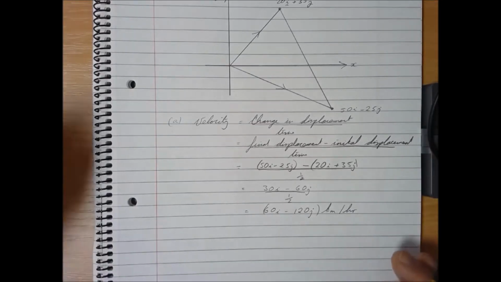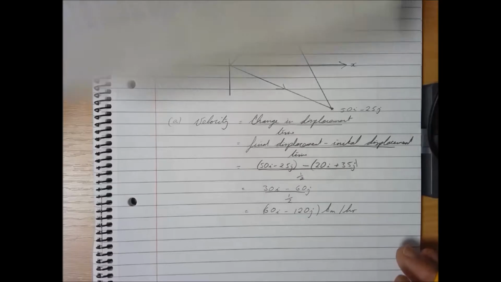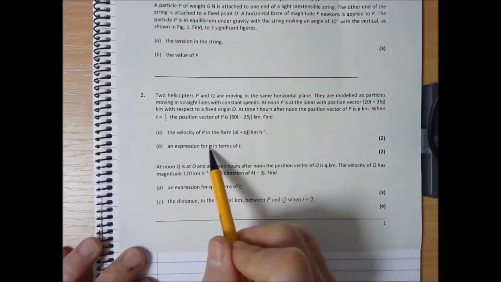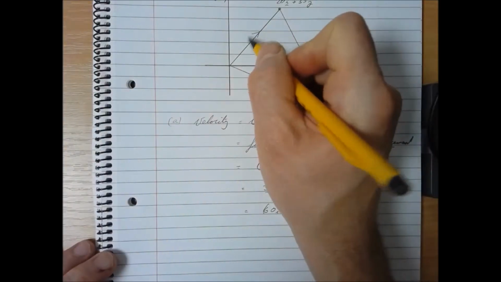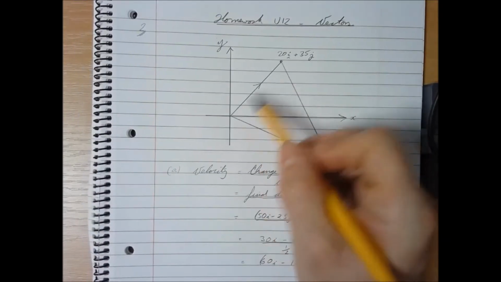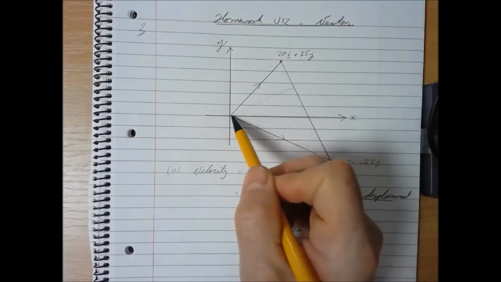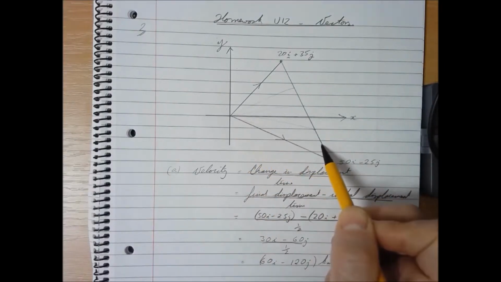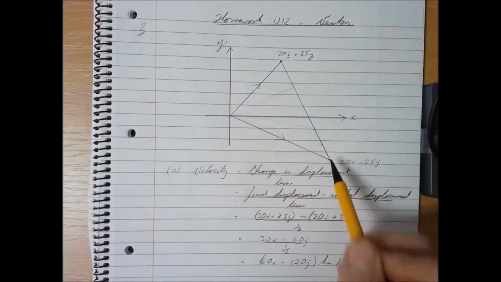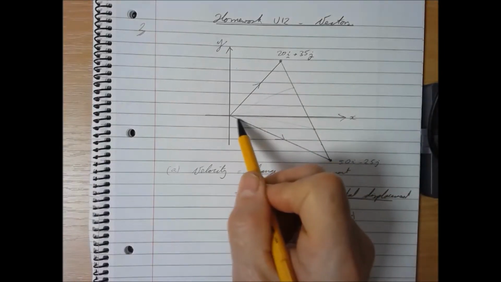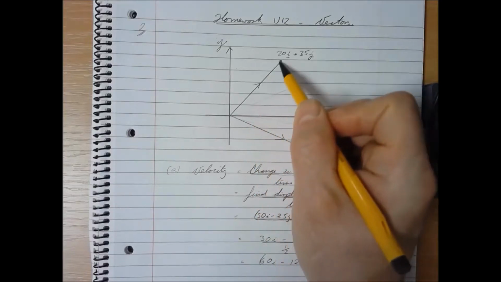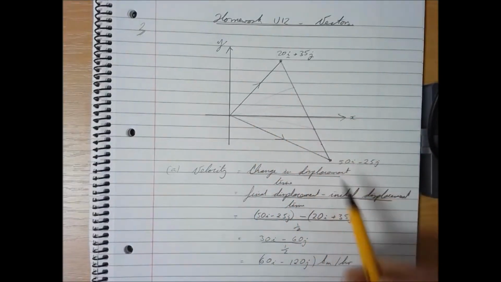Okay, then the next part of the question, let me just put the question up here to refresh. So the next part of the question was to find an expression for p in terms of t. So basically we started up over here at noon, and as time progresses we move along here and we get a new position vector for each time, and at t equals a half, for example, we're down here. So to get the new position vector, say any one of these lines, it's the same as coming up this way and coming down here for the respective distance.